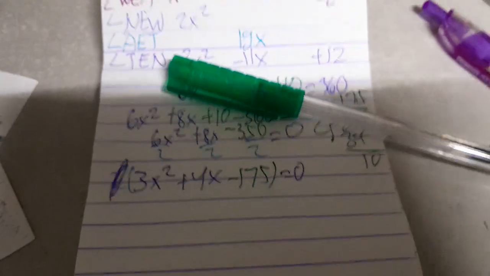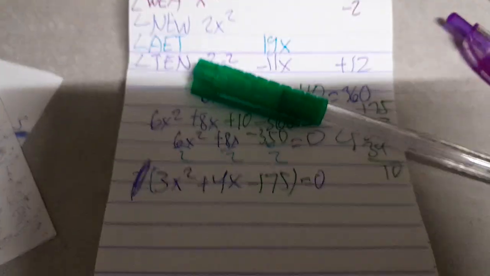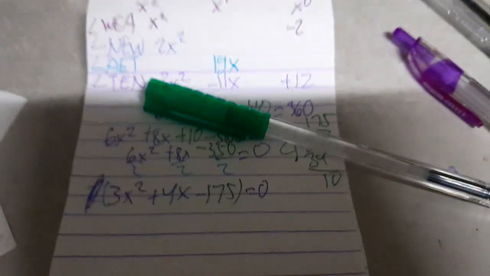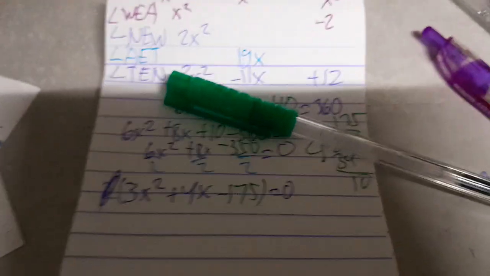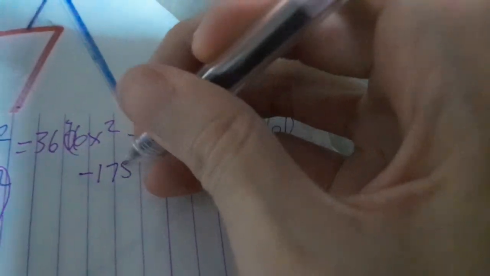Next, remember, our A is greater than 1. So therefore, what are we going to do? Let's apply the AC method. What is the AC method? The A is being multiplied with C. So therefore, for negative 175 times 3. So what is negative 175 times 3?